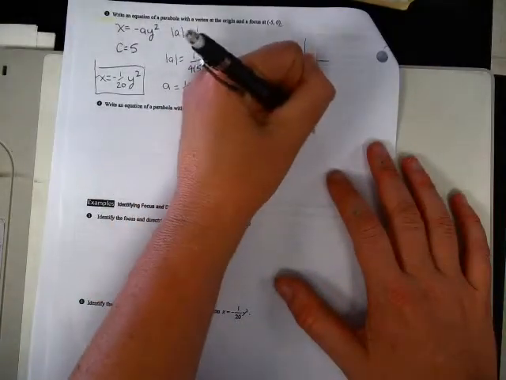Number 4. This is very similar to the other. Let's try this one. Write an equation of a parabola with focus at (0, 2) and directrix y = -2. So once again, I will start with a sketch.